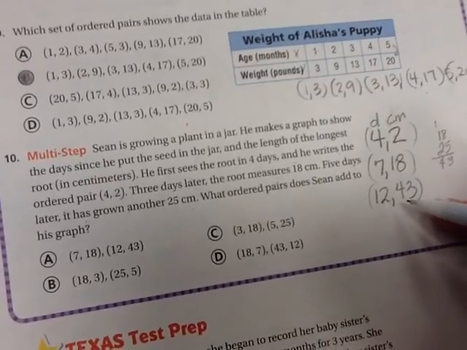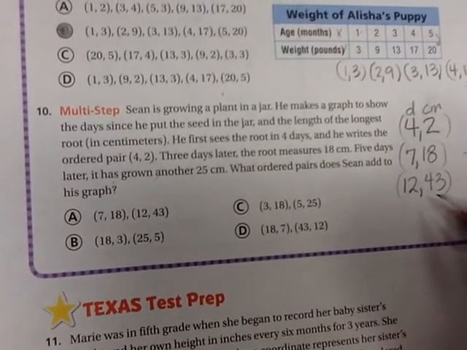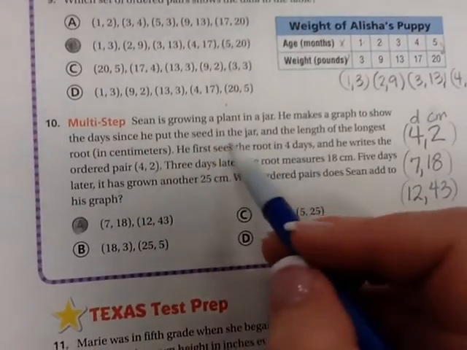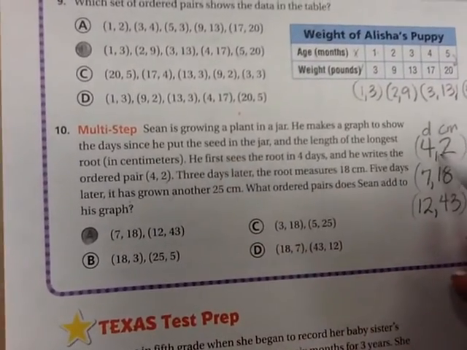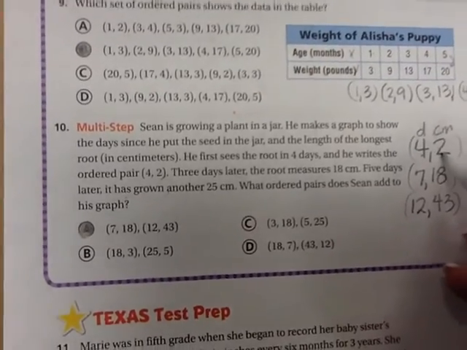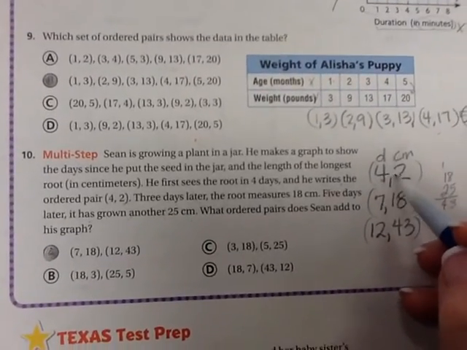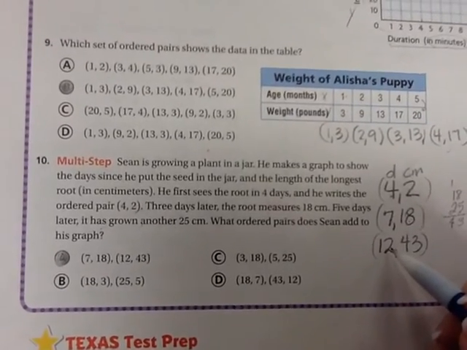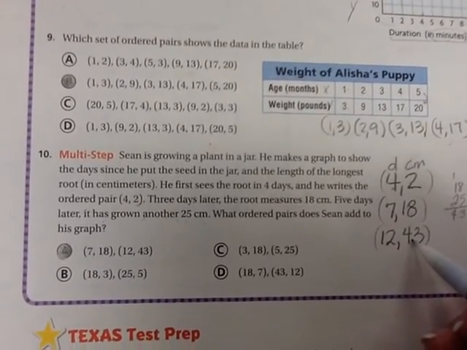Which ordered pairs does Sean add to his graph? Which one does that match? Matches A. So again, you have to understand what it's saying. The relationship between your days and the lengths of your centimeters. That's what it's going from. Your days to your centimeters. So 7th day, it was 18 centimeters. 12 days, it was 43 centimeters. So it's all about the relationship.